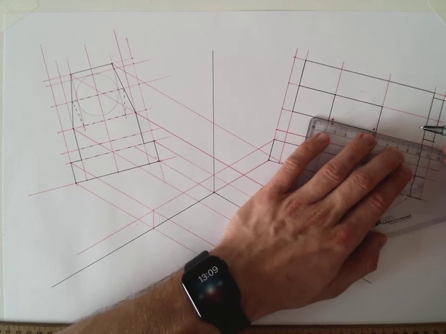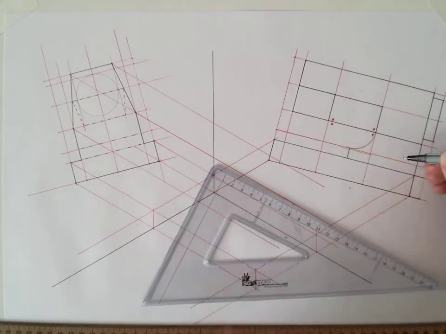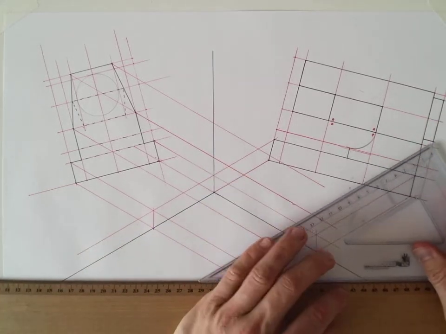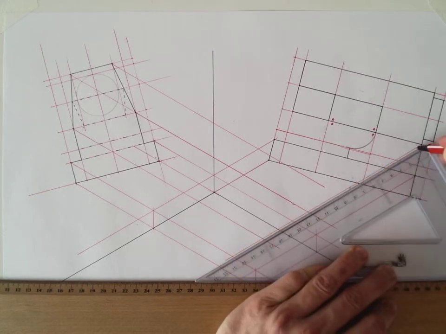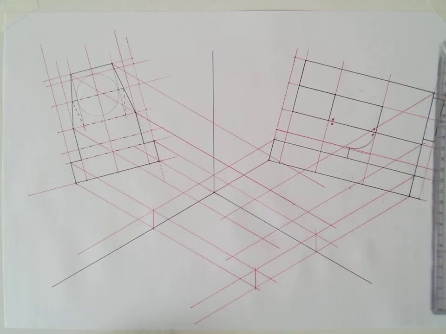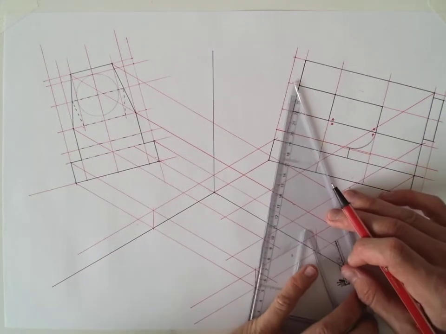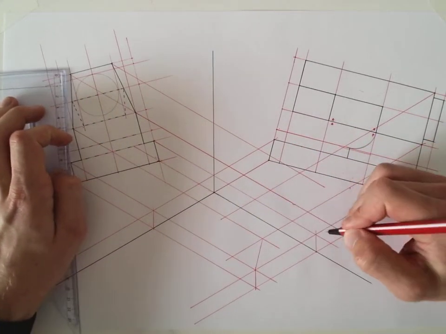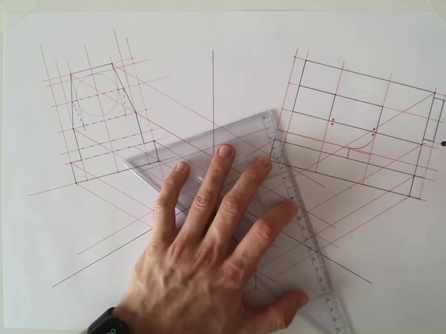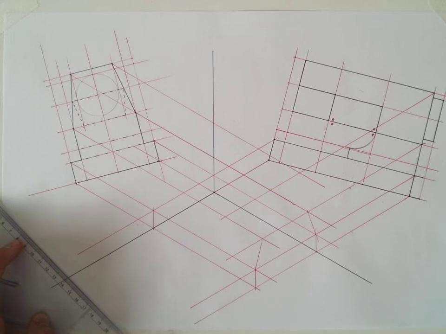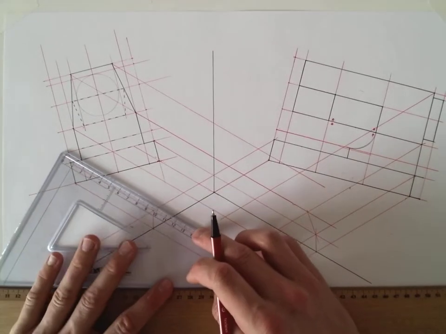This is where the machine starts to go back in on itself, so that line there. No, that's all right.